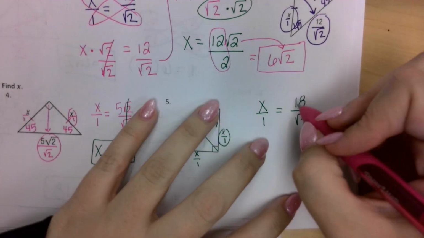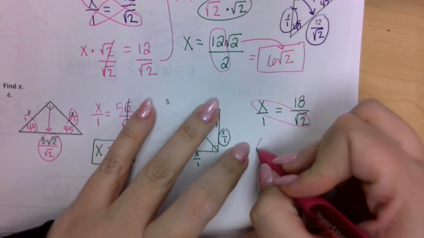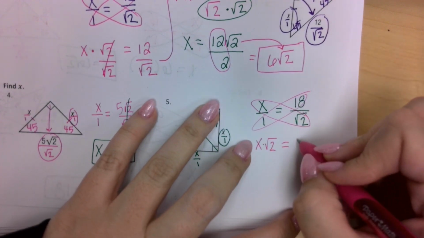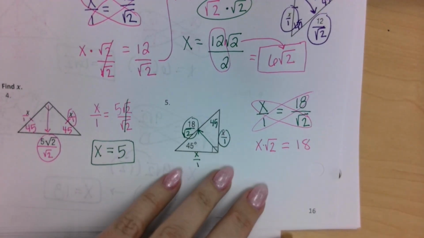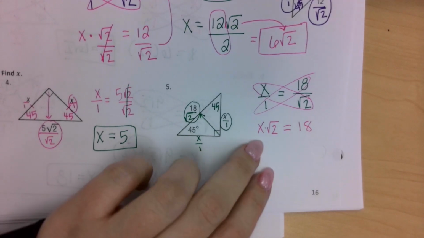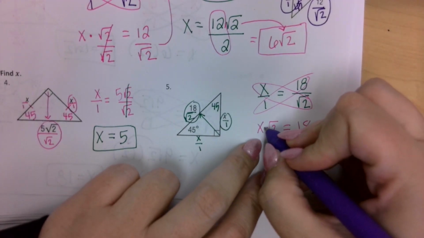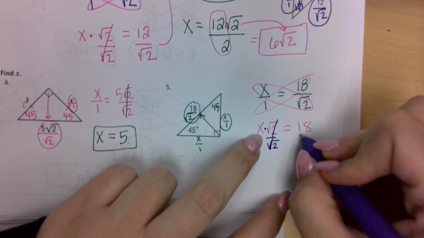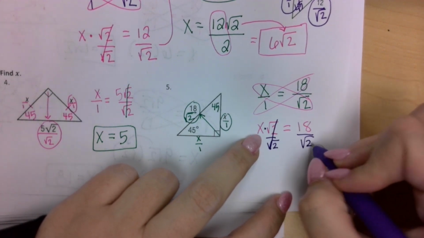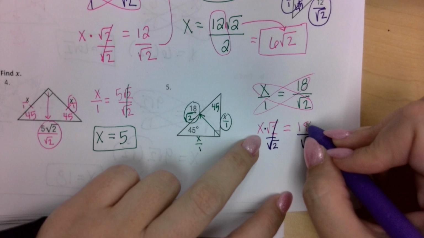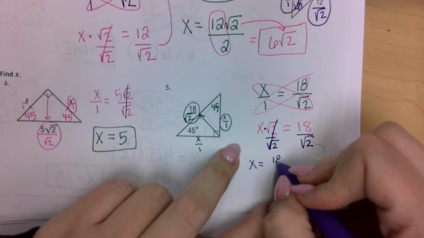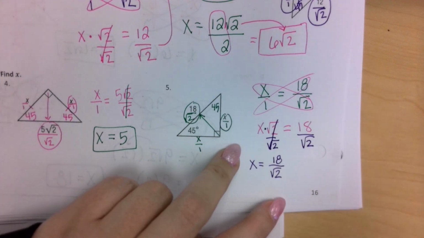Cross multiply. X times root 2 equals 18 times 1, which is 18. Now, to get x by itself, the opposite of multiplication is division. So we're going to divide by root 2. Now remember, these cannot divide because this is an 18 and this is a root, so we can't divide them, so we get 18 over root 2.